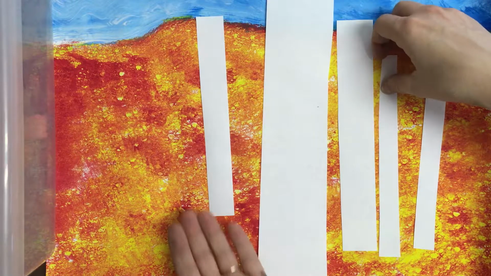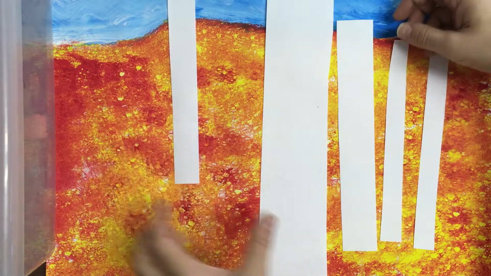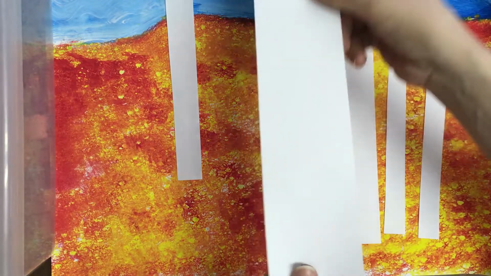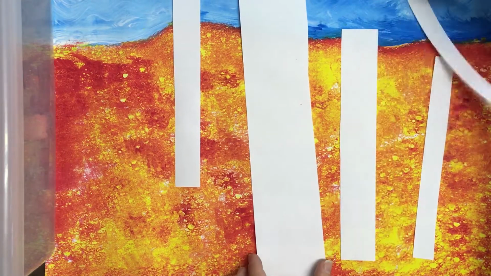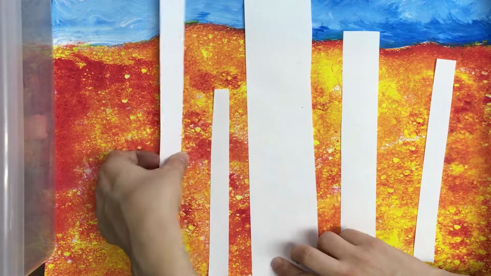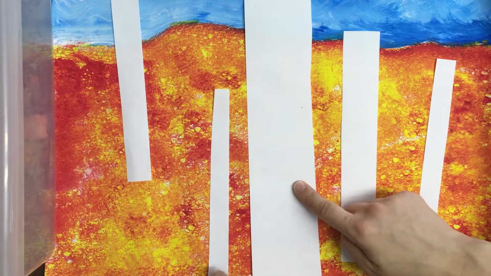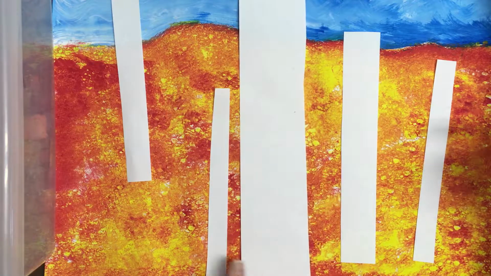What I need to know about composition and perspective is that trees that are closer to me, the viewer, are going to look wider than trees that are further away. So when I look at these two trees right here, this one is going to be much closer and this one's going to be much further away to make the picture look 3D.